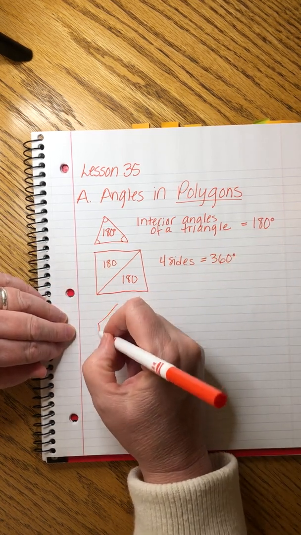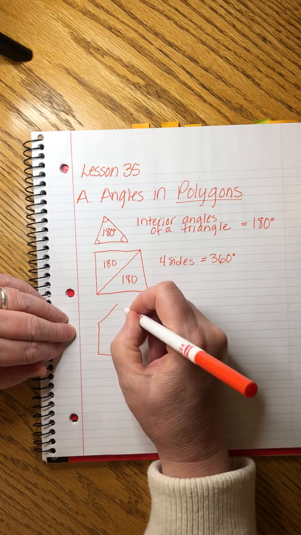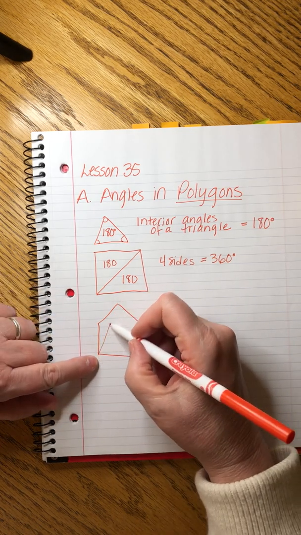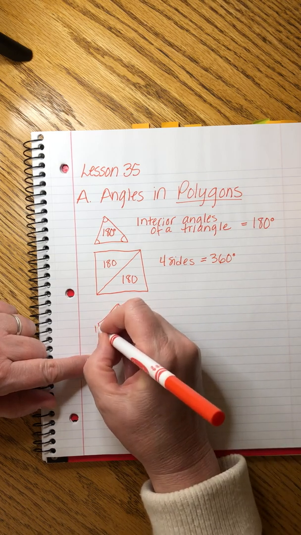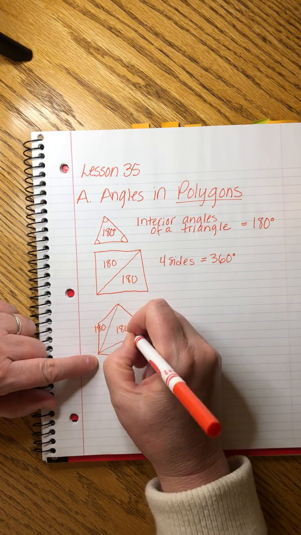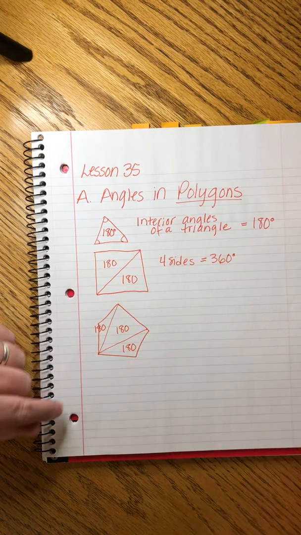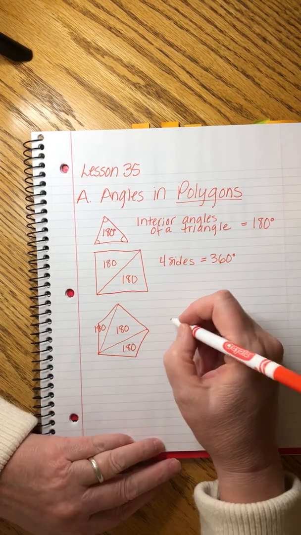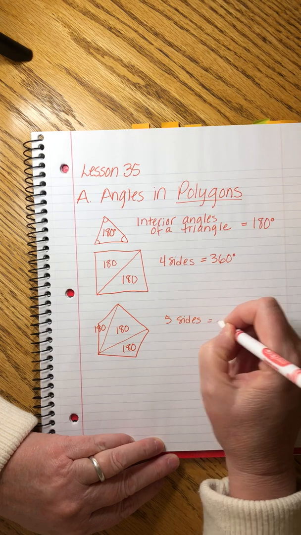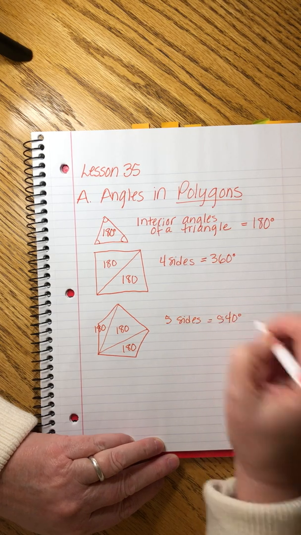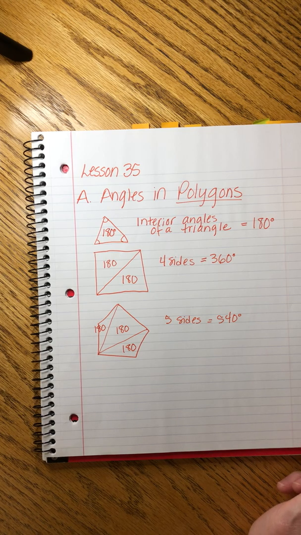If it has 5, just go here and divide it into triangles. There's 3 of them. 1, 2, 3. So that would be 540, right? 5 sides equals 540.